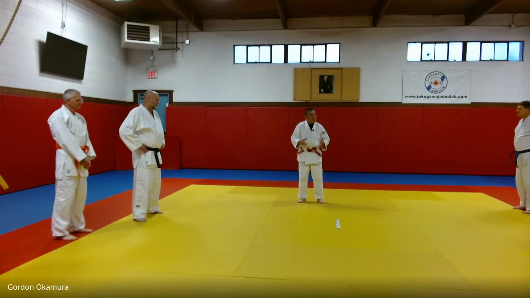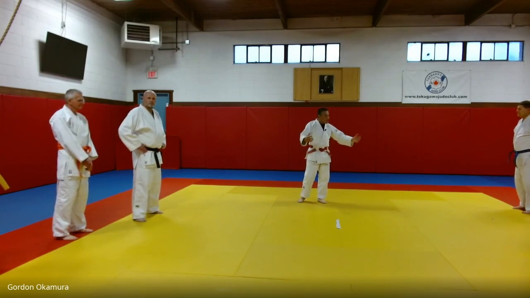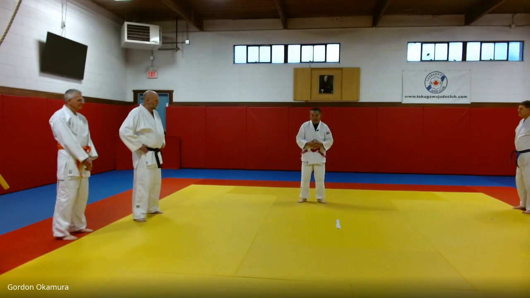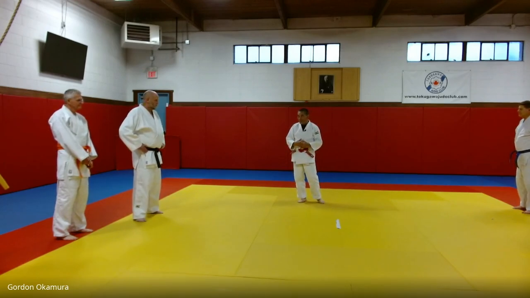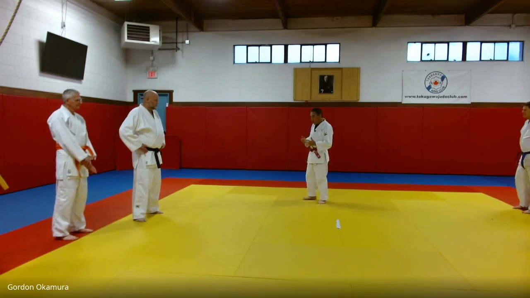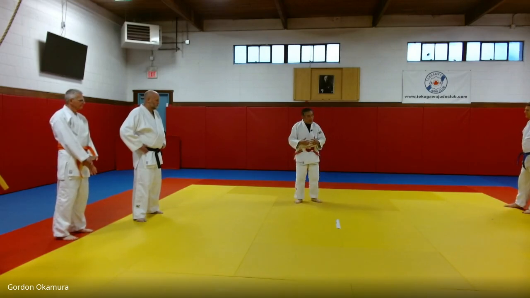Now, initially, when you work with a partner, as we said, you have to work slowly because you don't know what the distance is or what the speed is and so on. So you have to work it out. Otherwise, you're going to be hitting each other, which is not a good thing. So we want to make sure that you're always cognizant that your role as uke is to make contact and force tori to avoid, to move out of the way, not to get hit.